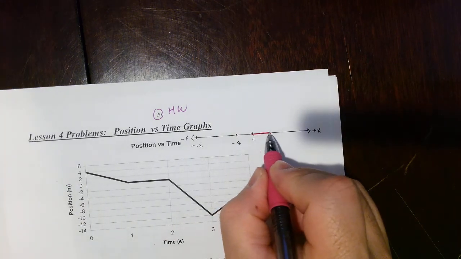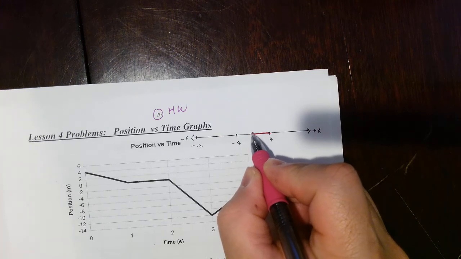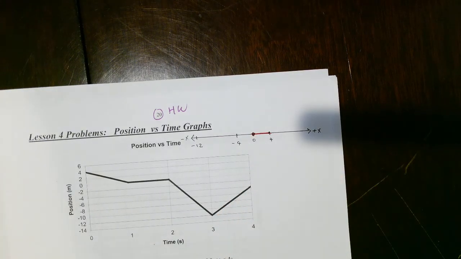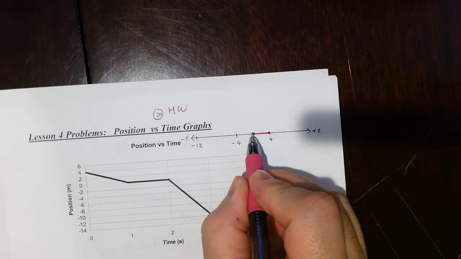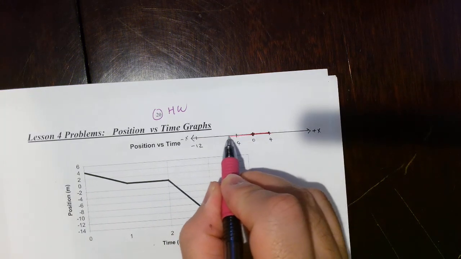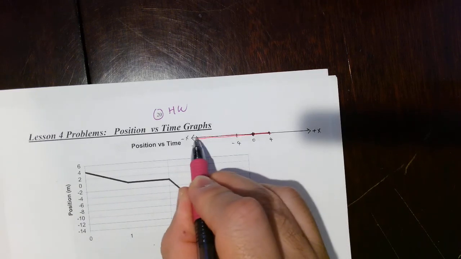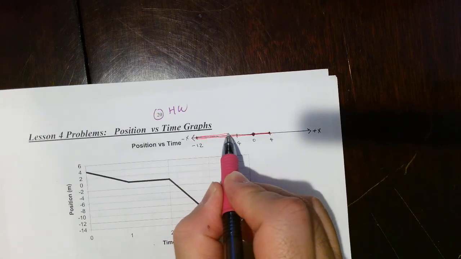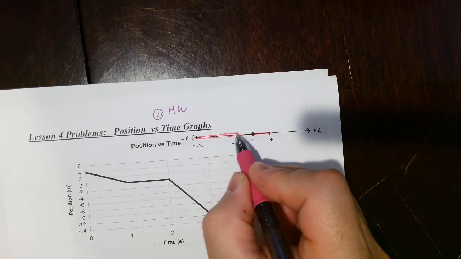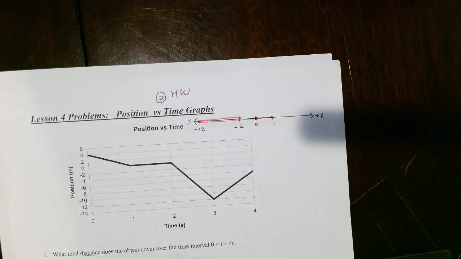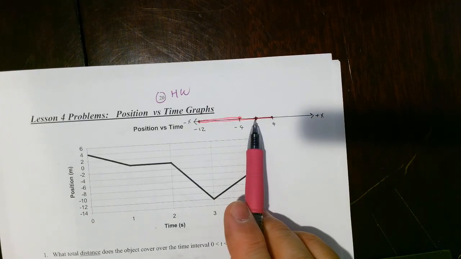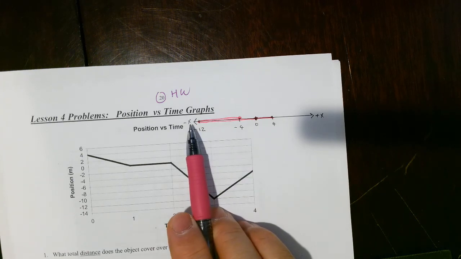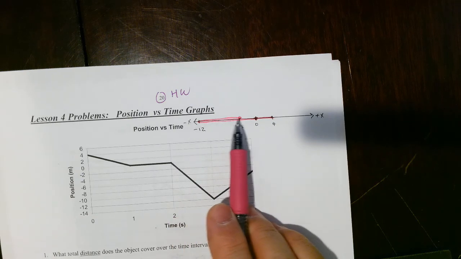Then from 1 to 2 seconds, it actually stays there for 1 whole second. And then it travels negative 12 meters from there. From 2 to 3 seconds, it travels all the way to negative 12. Then it abruptly turns around and comes to negative 4, and that's where it ends. So it starts here, goes to the origin, stays for a while, and then goes all the way to negative 12, and then turns around and comes back to negative 4.